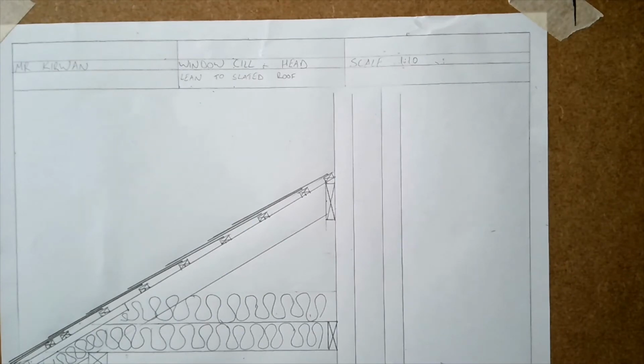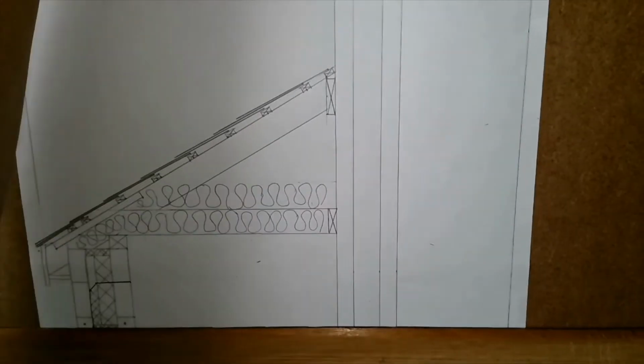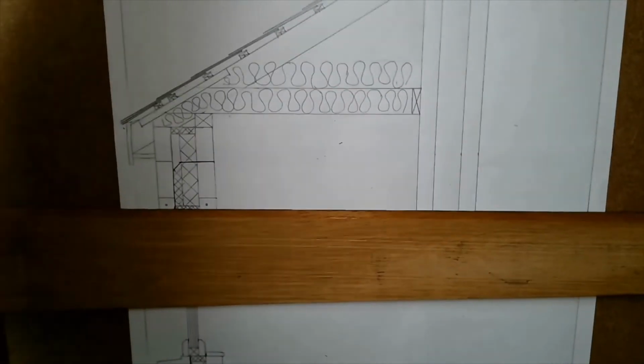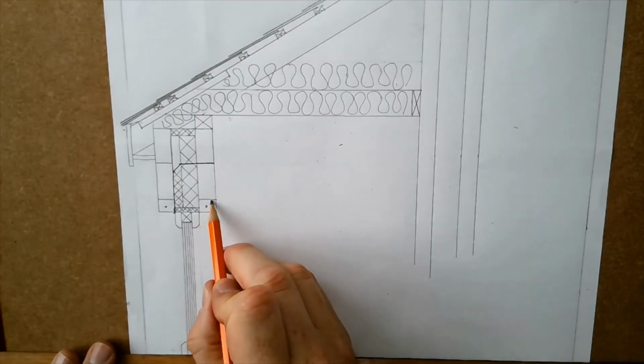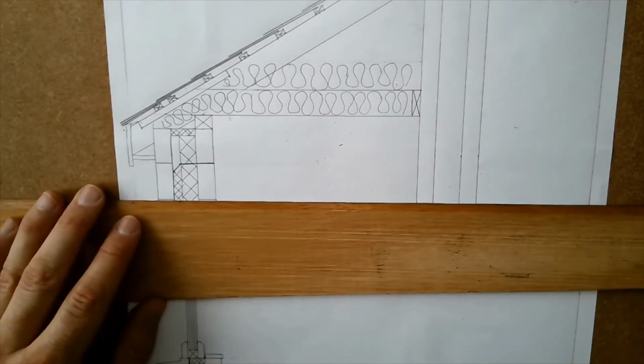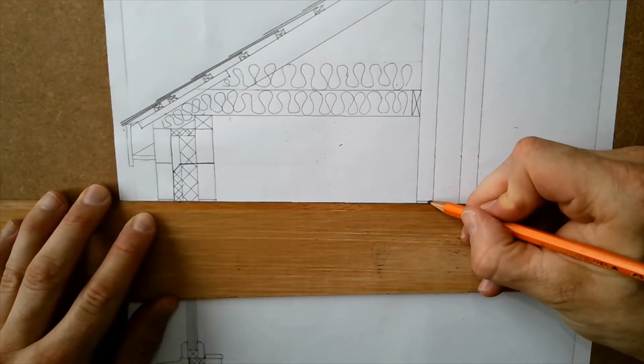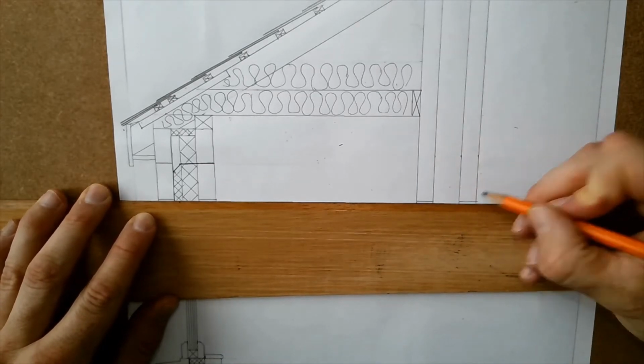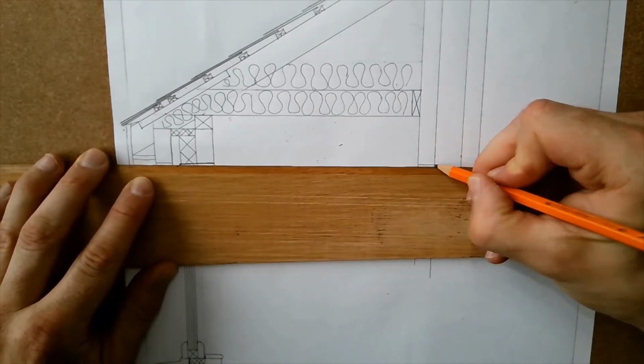The blocks, we might as well just line them up. If I was to line up the block work, so there's the positions of some of the block joints, so we might as well just draw in the first couple and go from there, like so.